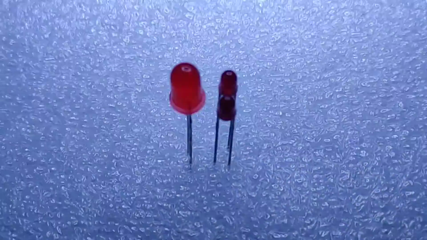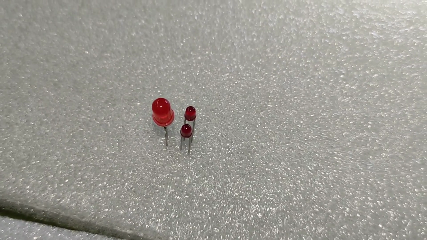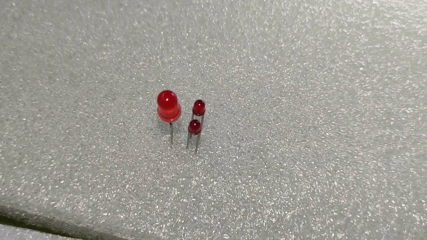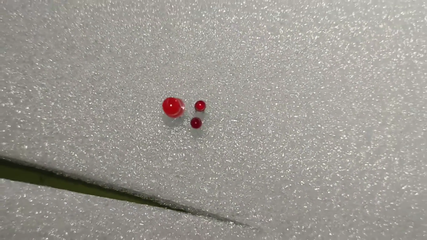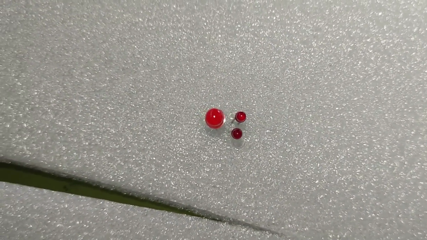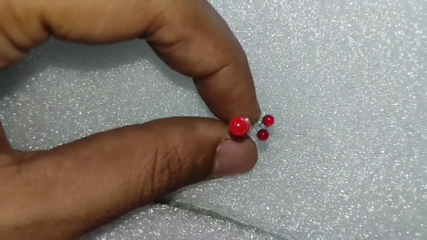And in this case, these 3mm LEDs are made by Broadcom, so they decided to give it a different way of identifying the polarity. So I'm making this video just to let you all know that LEDs can have a different way of identifying the polarity. You cannot just rely on the flat surface or the lead lengths for identifying their polarity.